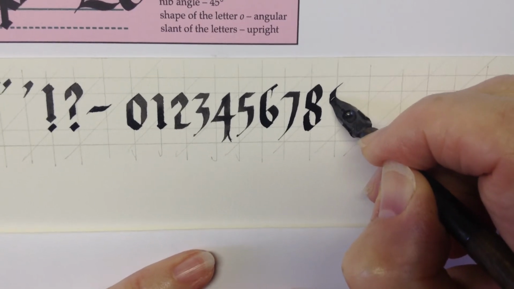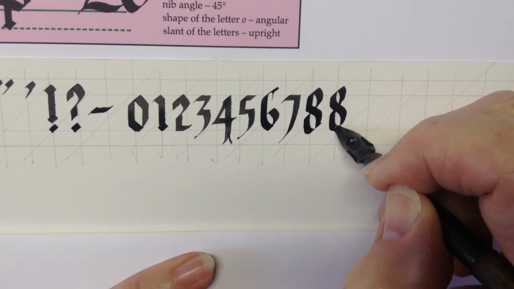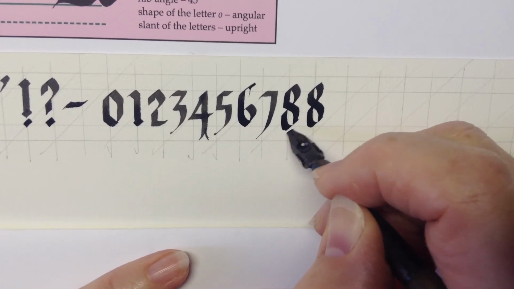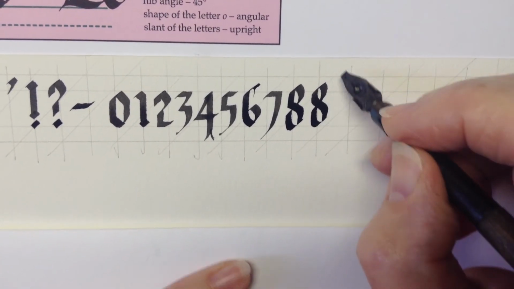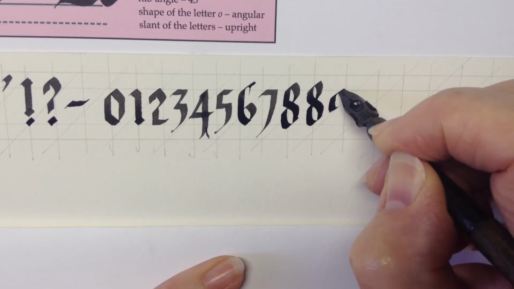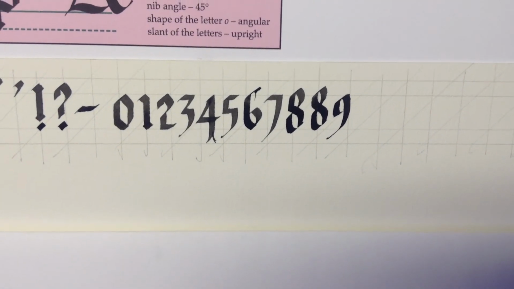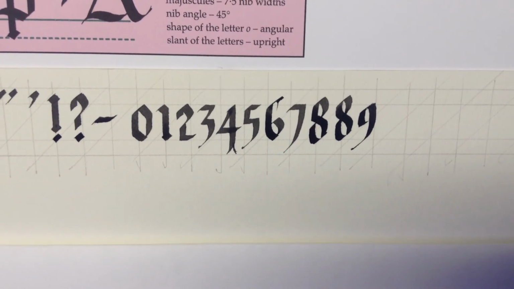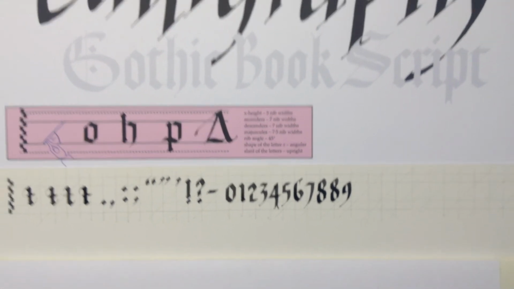The top part of an 8, the top bowl, should be smaller than the bottom bowl. You can see here I had to go below the line for X height to make that bowl larger, but it should look smaller than the bottom bowl, and then a Gothicized 9. We'll do the best we can on that. There we go. So slightly Gothic-y numbers, but if you can, it's a good idea to avoid using numbers in Gothic manuscripts, but of course you can't always have that as a choice.